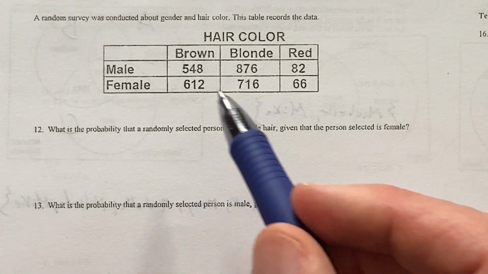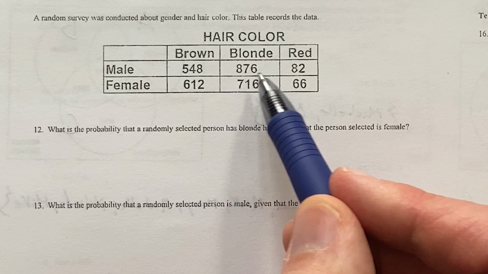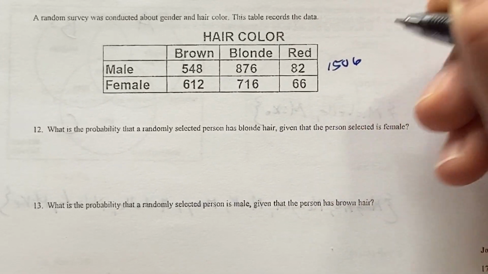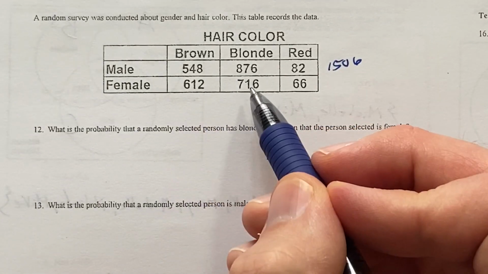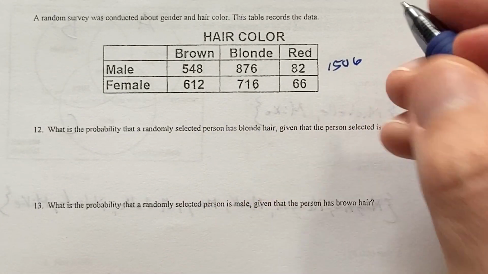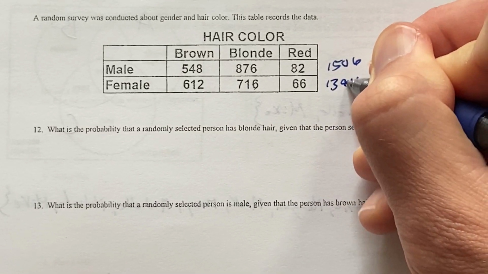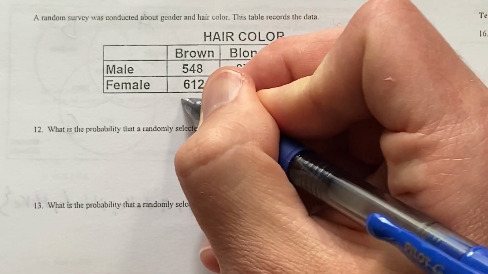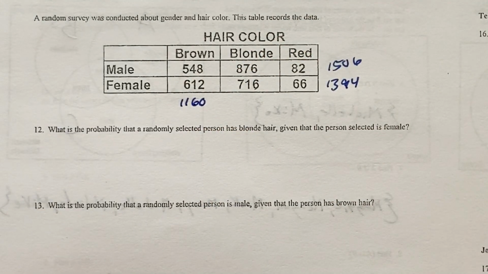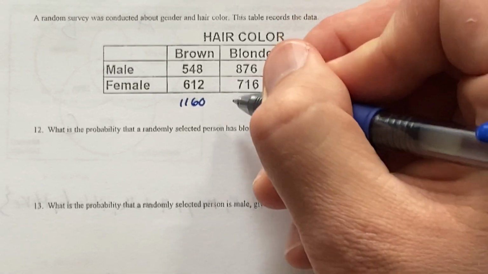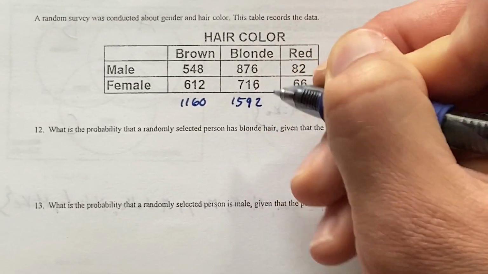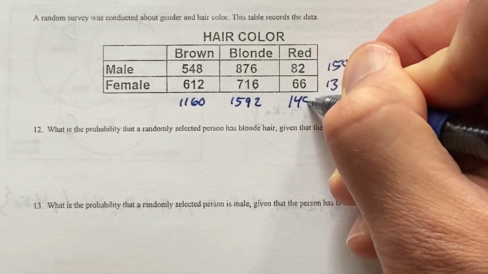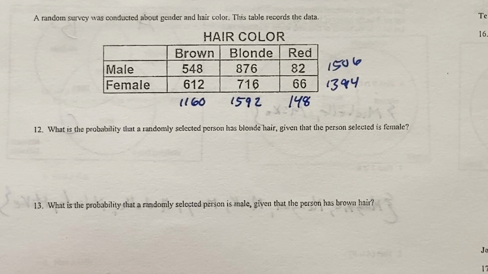I have to add 548 plus 876 plus 82. Punch out my calculator. 1506. 612 plus 716 plus 66. 1394. 548 plus 612. 1160. 876 plus 716. 1592. 82 plus 66. 148. All right, so now I got all my totals.